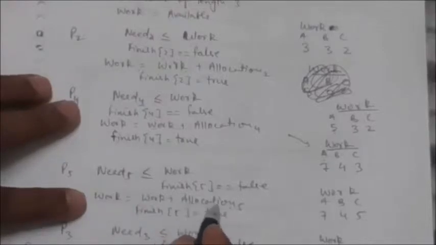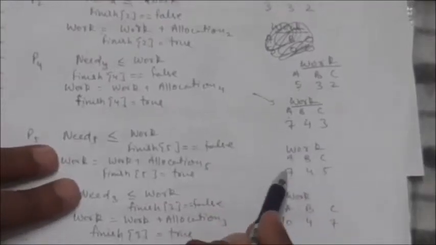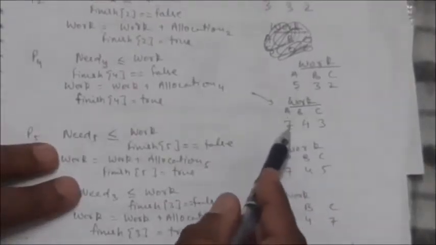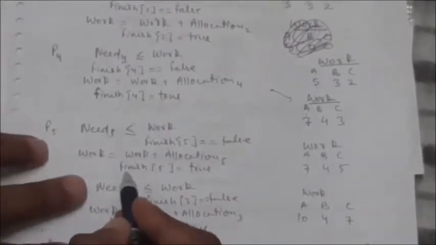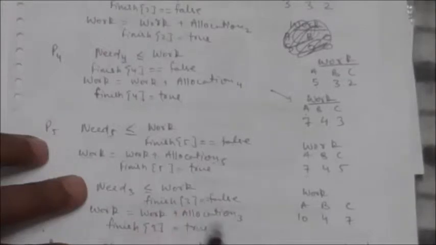So to the work vector we will add allocation 5, that is the fifth row of the allocation matrix, 0 0 2. When we add 0 0 2 to the work vector, the new value of the work vector will be 7 4 5. And after that we will set finish 5 equal to true. Now again we have to find the index I which will satisfy both conditions specified in the second step of the algorithm.